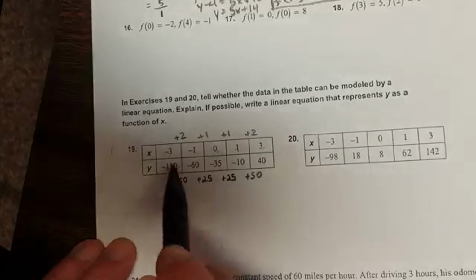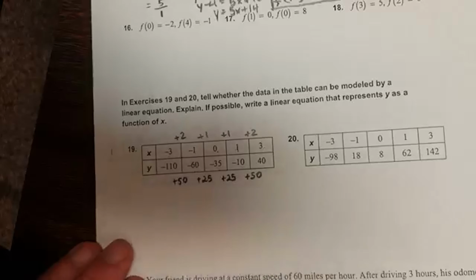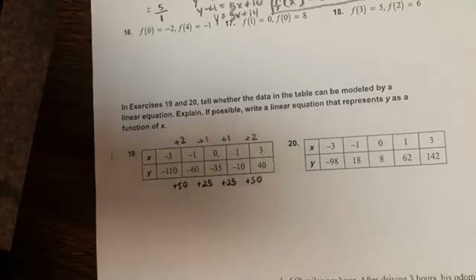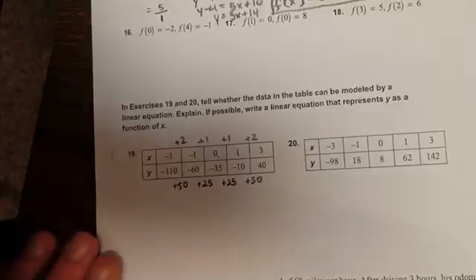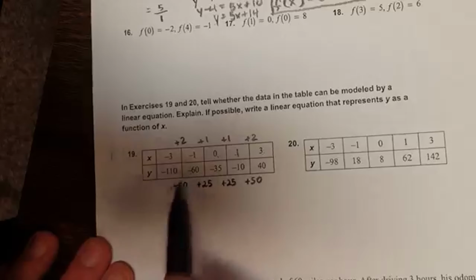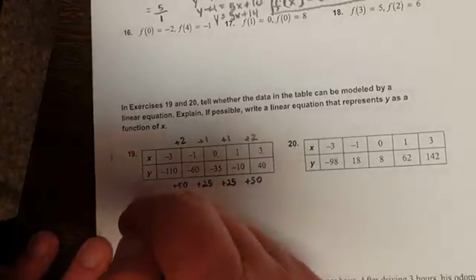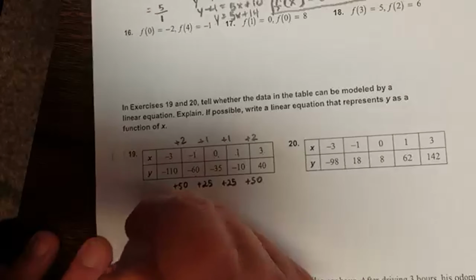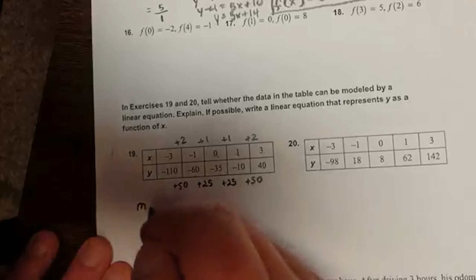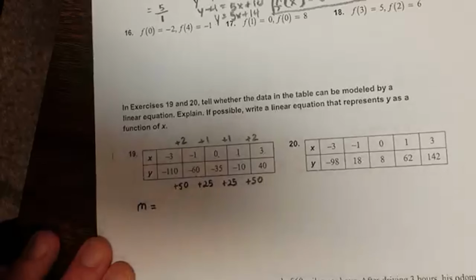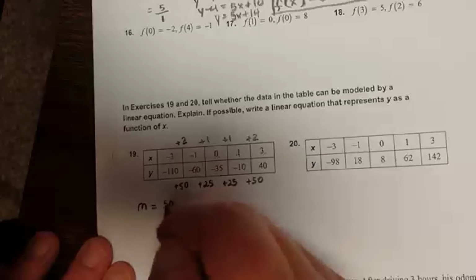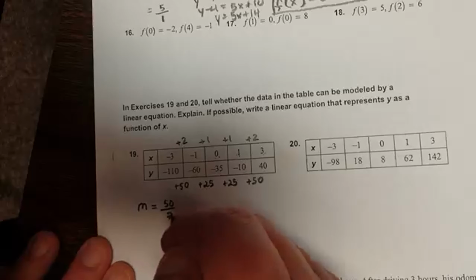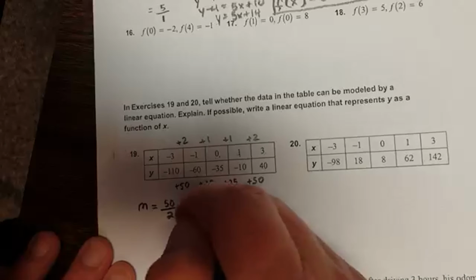So I need to check that between each of these points the function is increasing at a constant rate. So I'm going to check the slope between each set of points. Between the first set of points, my slope m is the change in y, 50, over the change in x, which is 2. That simplifies to 25 over 1.